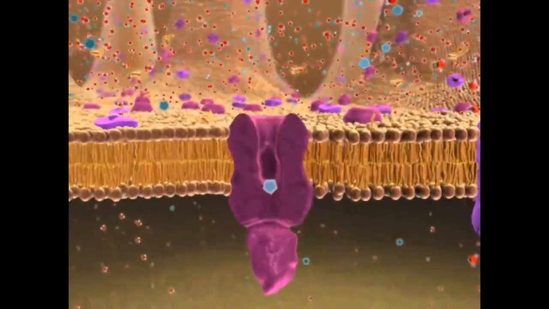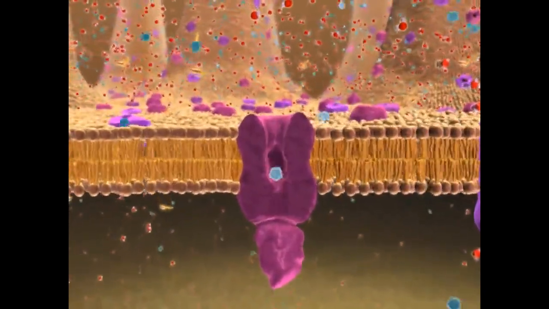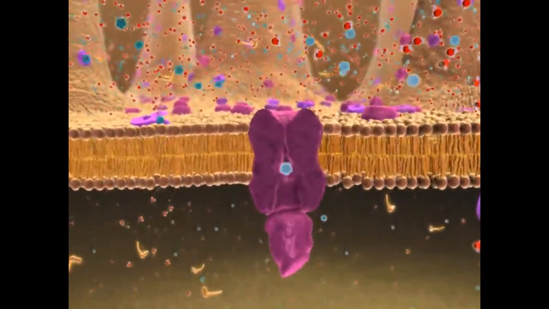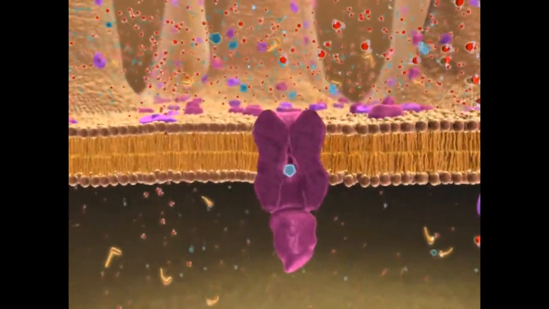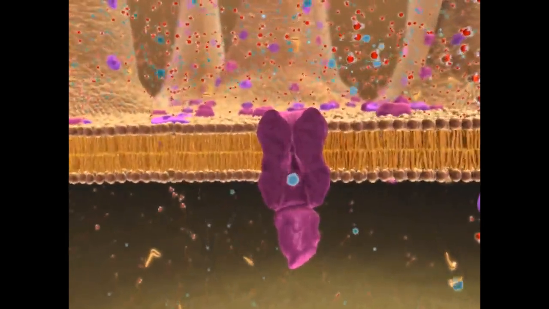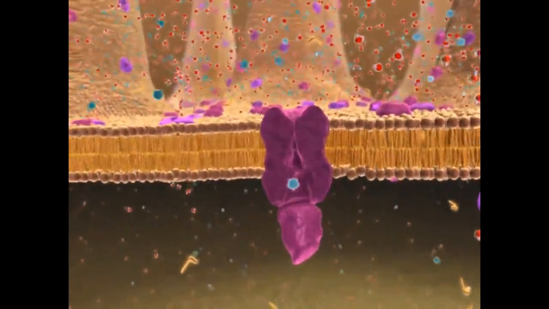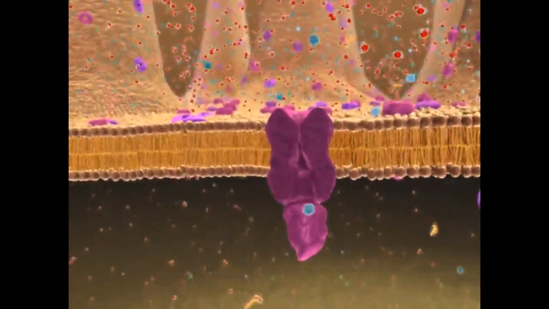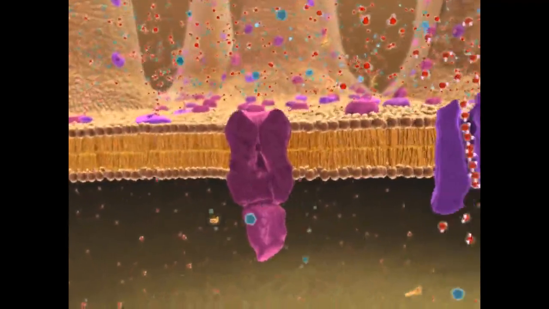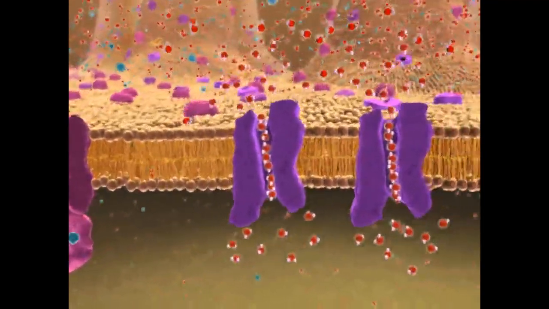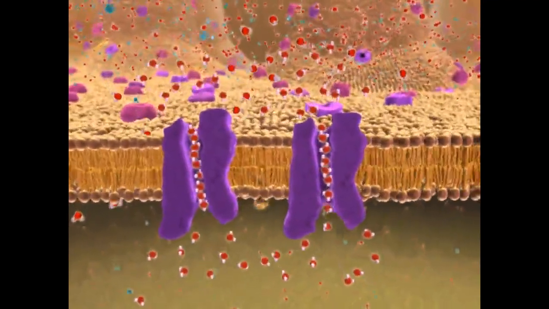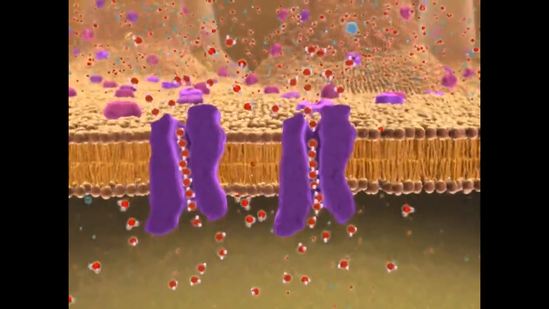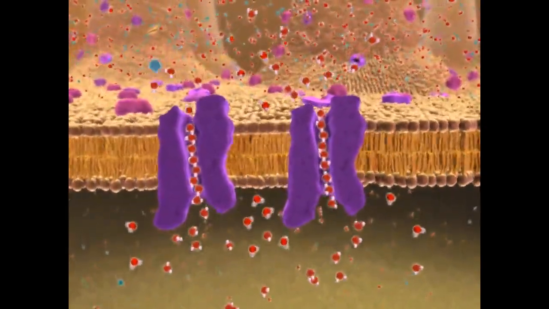Here, the sugar fructose moves into intestinal cells by facilitated diffusion, moving down its concentration gradient through a transport protein. Facilitated diffusion doesn't require energy from the cell, so it's also a form of passive transport. Water crosses the plasma membrane by facilitated diffusion, or by diffusing across the lipid bilayer directly. The diffusion of water across a membrane is called osmosis.